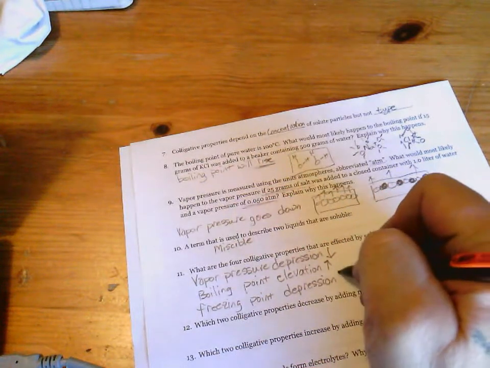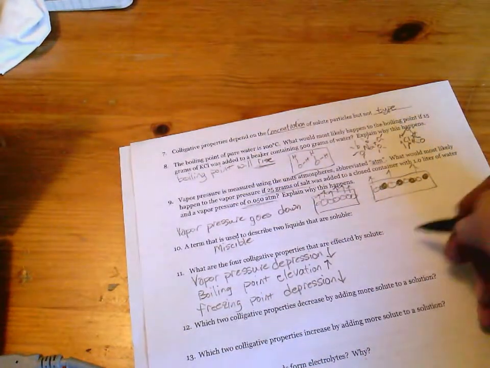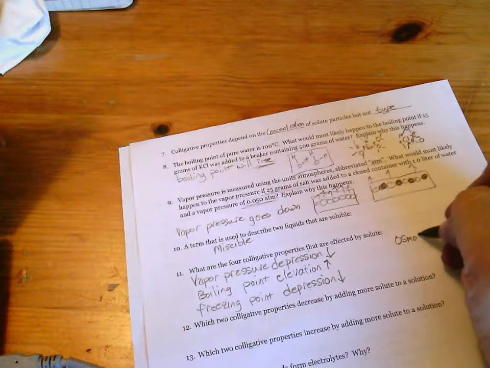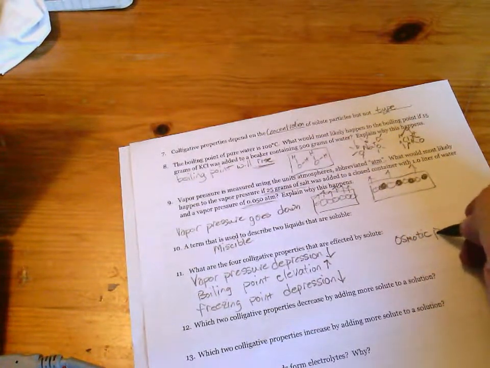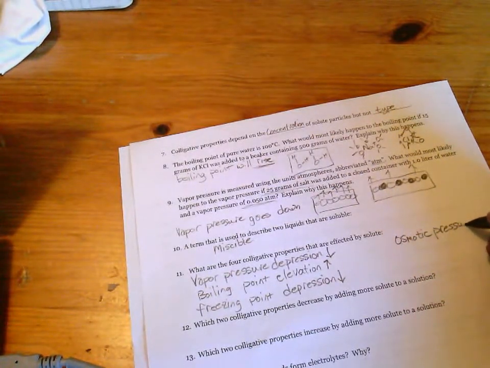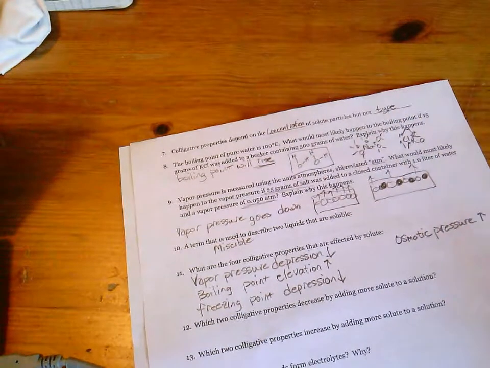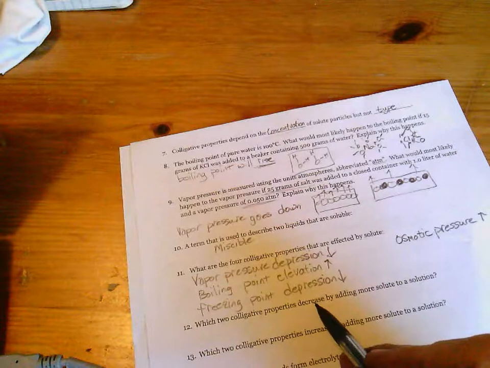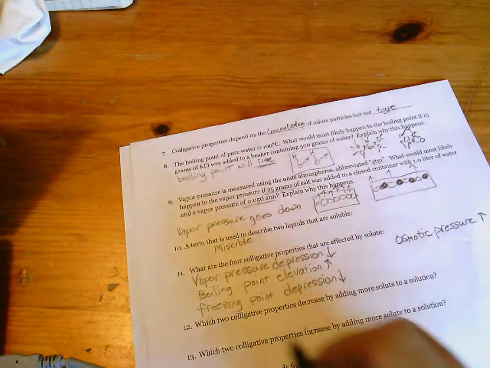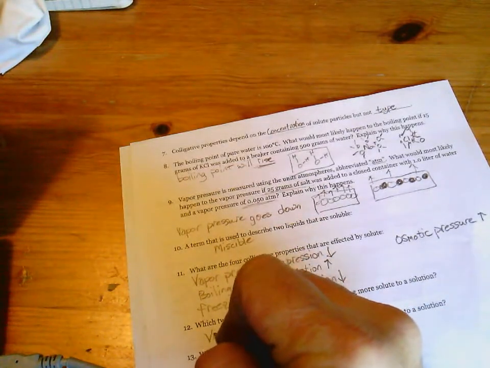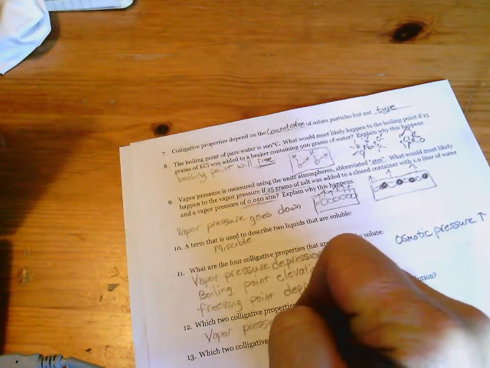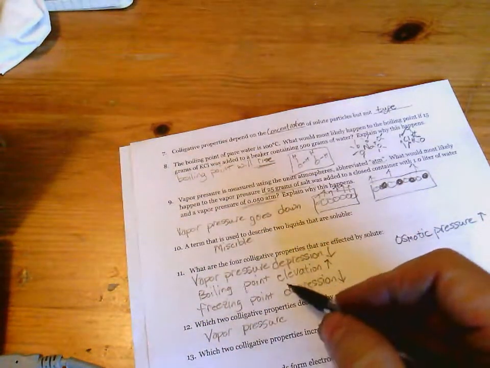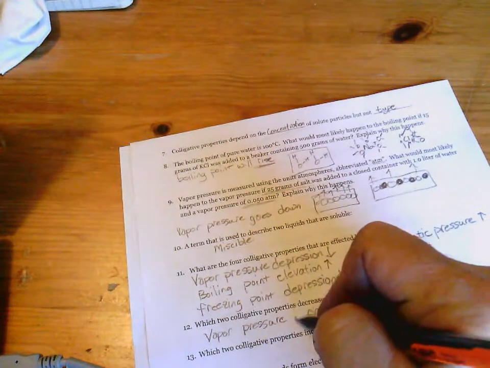Freezing point depression goes down. The 4th one, if you're curious, is osmotic pressure, and it goes up. Which 2 colligative properties decrease? Well, it's the 2 with the down arrows. So it's vapor pressure and freezing point.